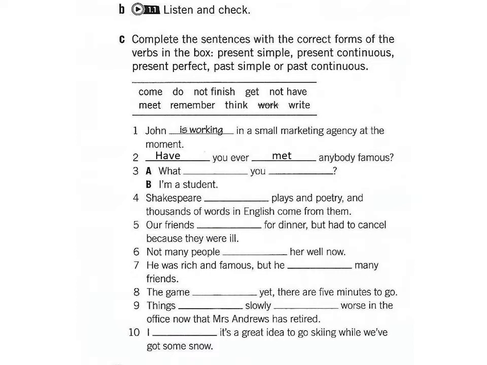Let's look at number 3 now. What, you, and the answer is I'm a student. So we know that we need to use the present simple. What do you do? I'm a student. So this is the way in which we ask somebody about his or her occupation. What do you do? Let's look at number 4.